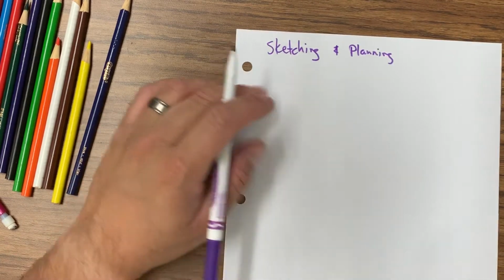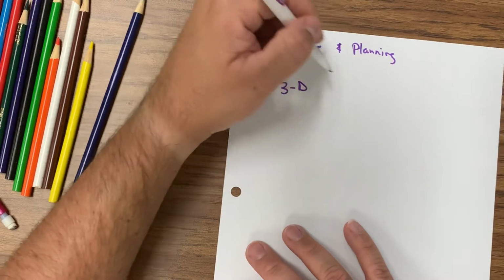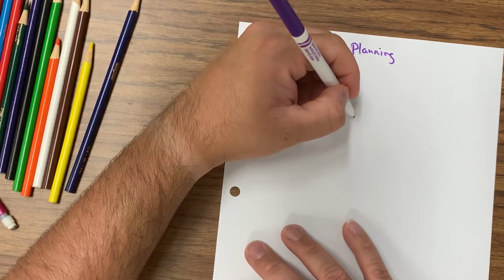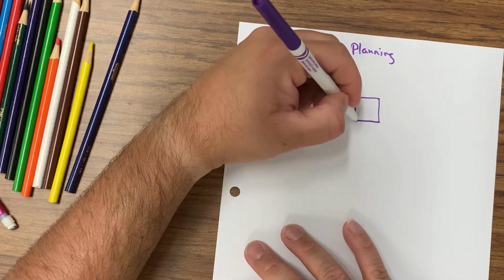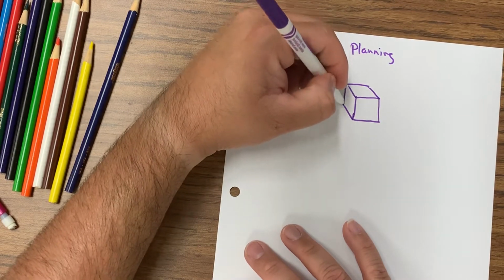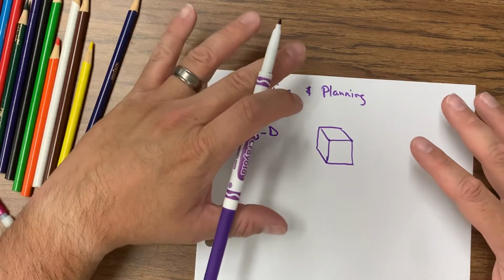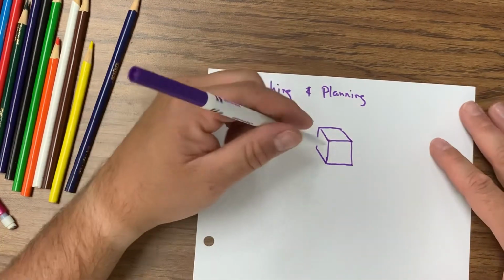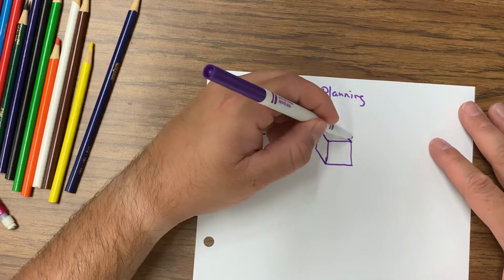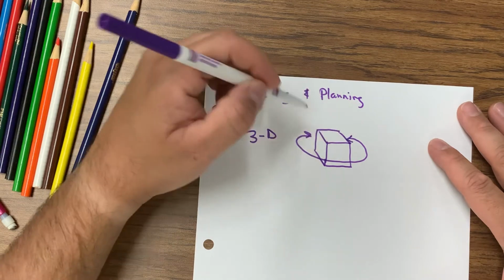So for the most part, you have an object that's three-dimensional, right? Instead of just being flat, something's gonna have height, width, and depth. And as a plan, as a sketch, we're trying to show all the way around this sculpture and know what we're going to do.